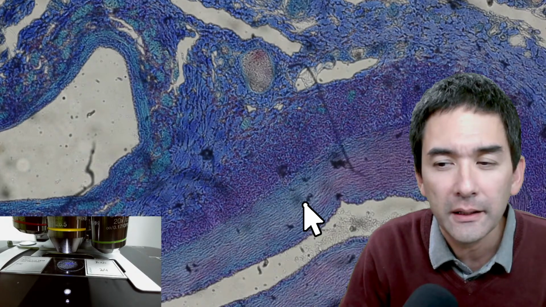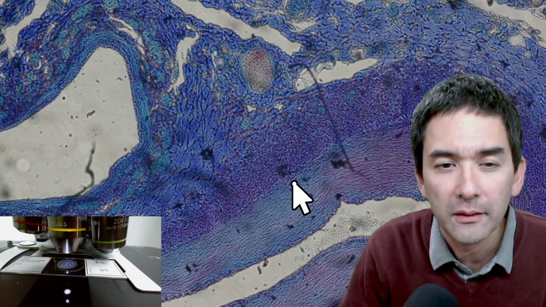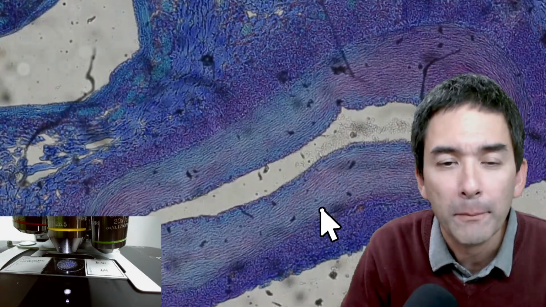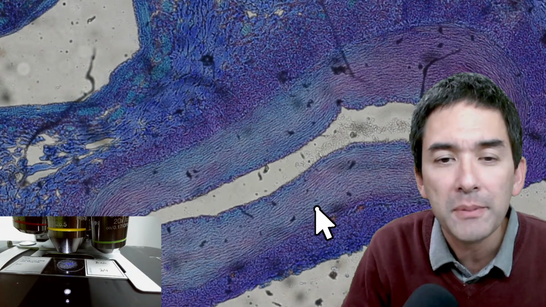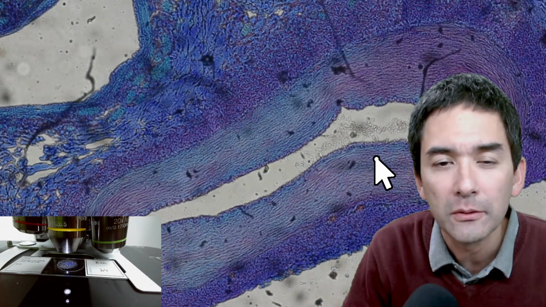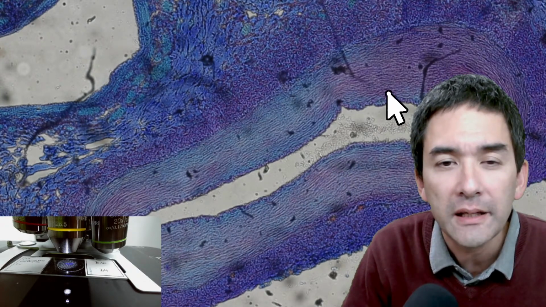And not only that, the arteries also contain so-called smooth muscles. Yes, there are muscles in the arteries as well, because these muscles are able to contract to regulate the blood pressure.